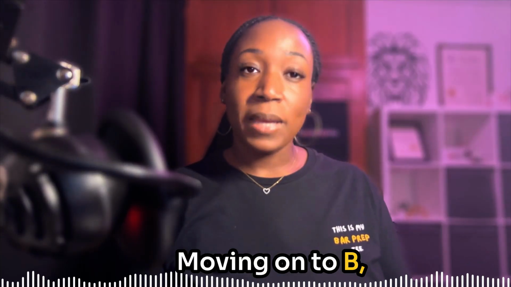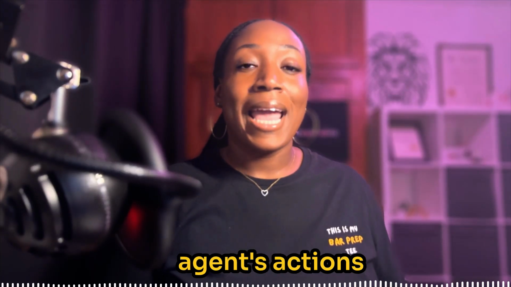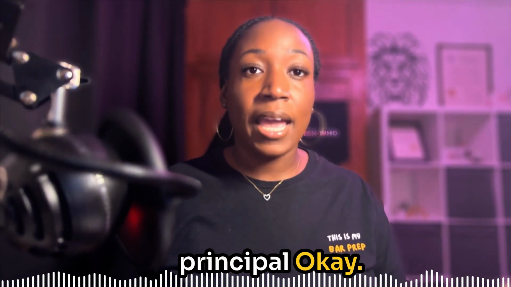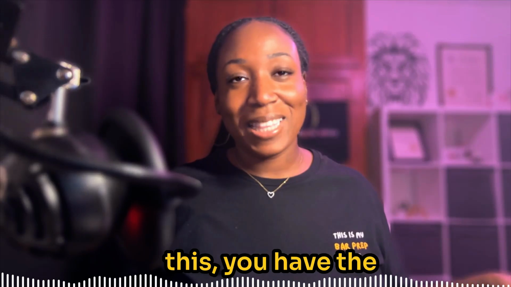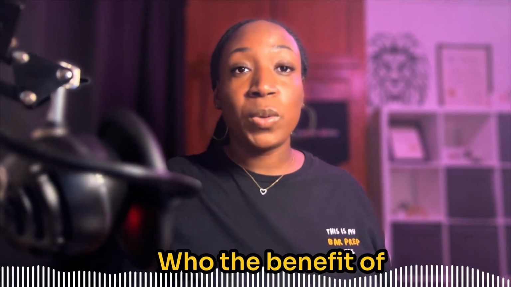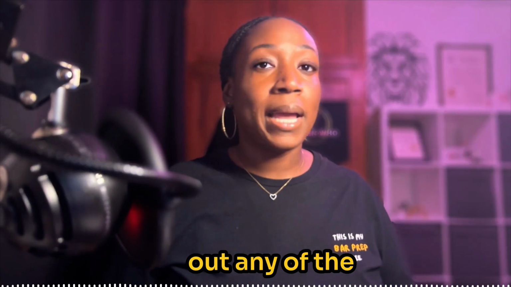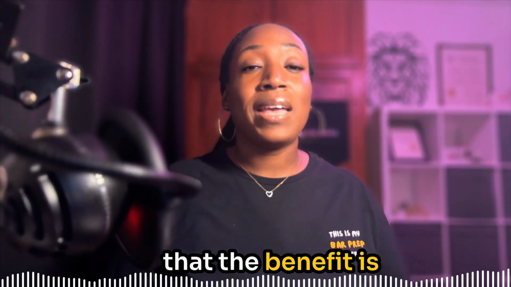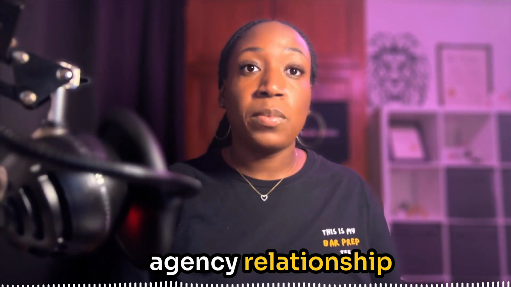Moving on to B, which is the benefit. The benefit stands for where the agent's actions must primarily benefit the principal, okay, not themselves. So in an agency relationship, and I probably should have started with this, you have the principal and you have the agent. The principal is the one who the benefit of the relationship is for, and the agent is the one carrying out any of the tasks on behalf of the principal. But it's important that the benefit is for the principal, not for themselves. Otherwise, an agency relationship wouldn't be formed.